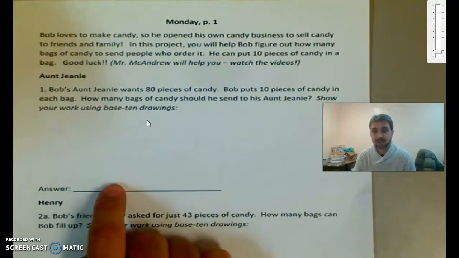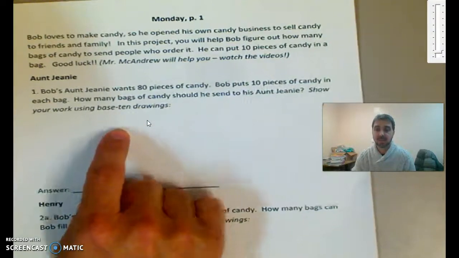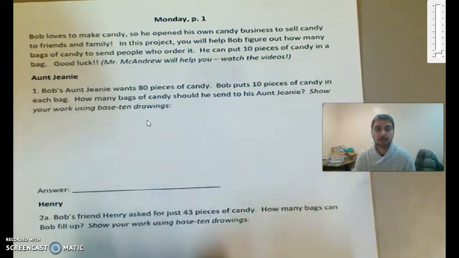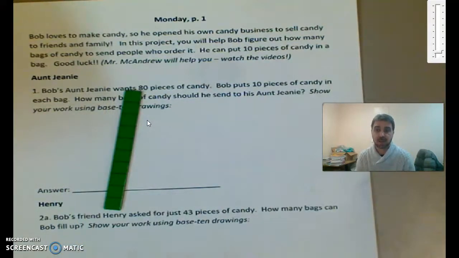I want your answer here, and I want you to show your work here using base 10, like drawing it the way I just showed you. But if you want to use these to help you first, you can do that. So this is the time to pause the video. I'm putting up 2 fingers because there's 2 little lines that you hit. Pause the video, and I want you to work on this and answer the question. When you come back, we'll talk about it.